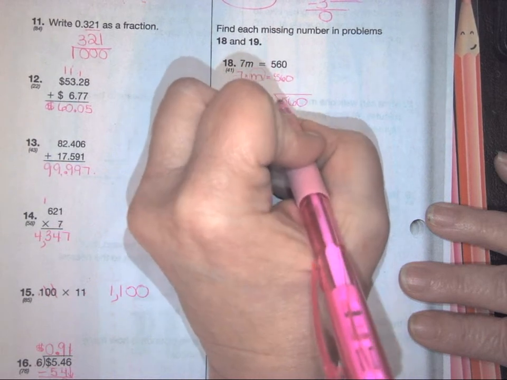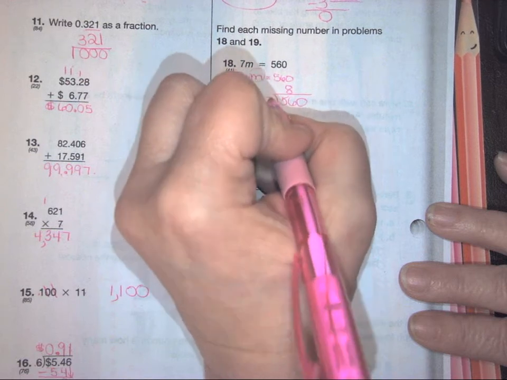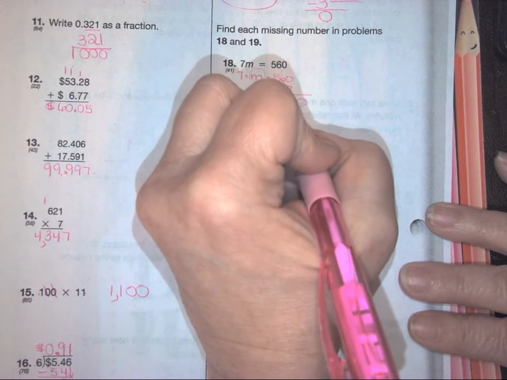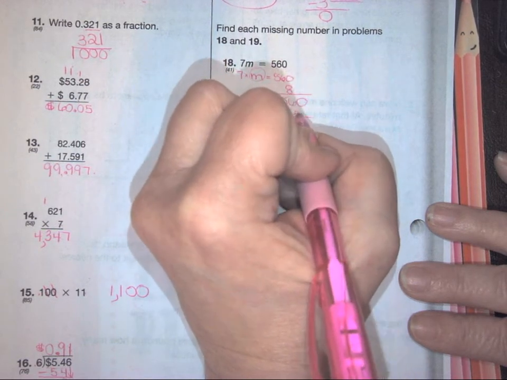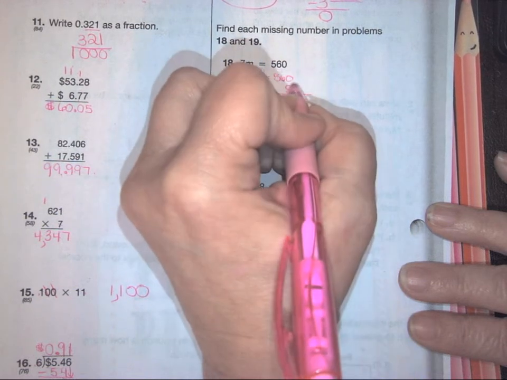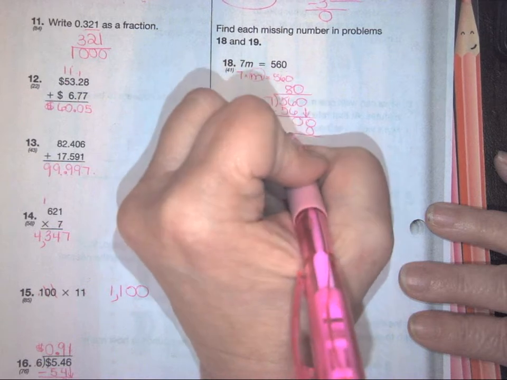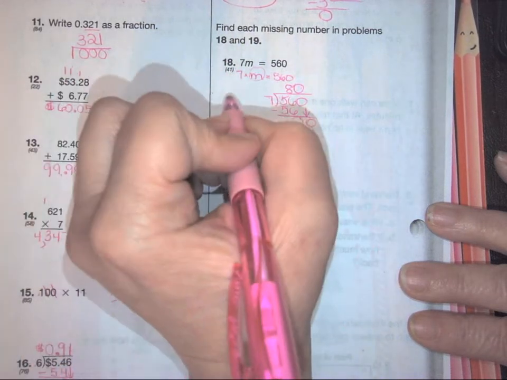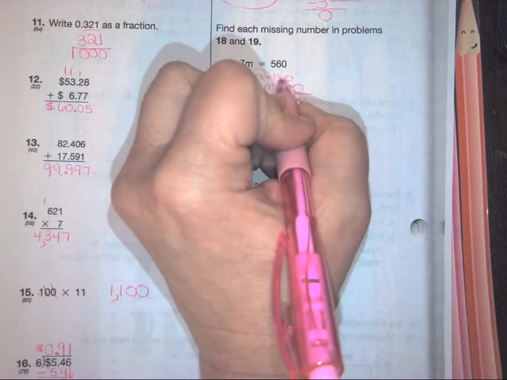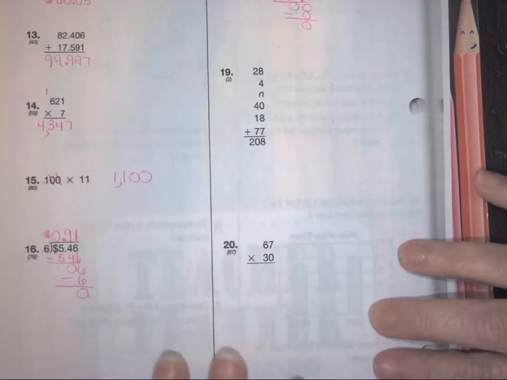How many 7's do we get out of 56? 8. 8 times 7 is 56. Subtract. Bring the 0 on down. How many 7s do we get out of 0? 0. 0 times 7 is 0. Nothing left over, so m equals 80. Okay? Two more to go.